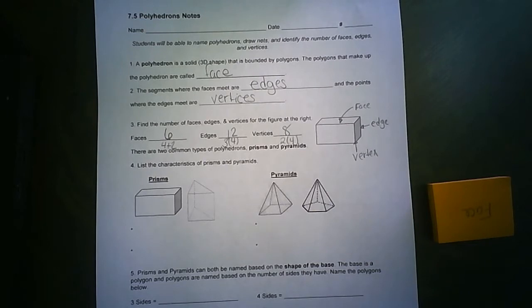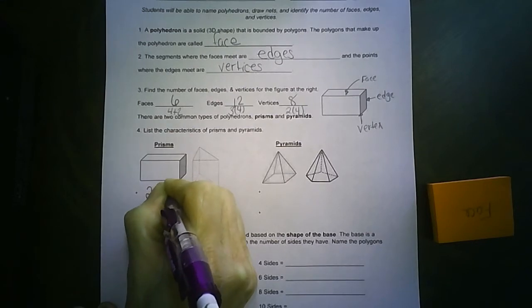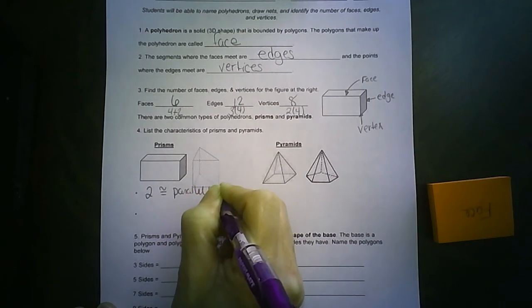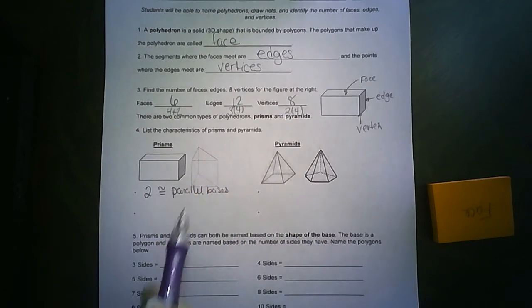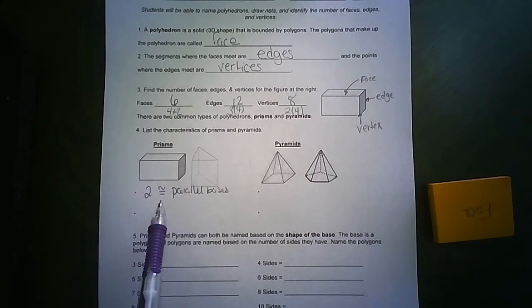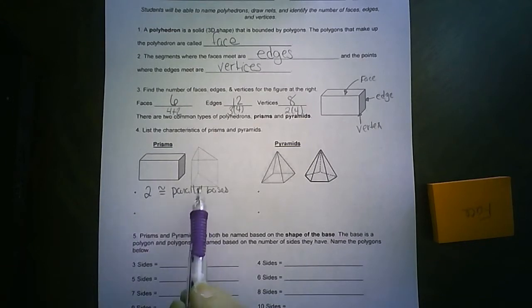Now, all polyhedrons can be grouped into 2 categories. They can be grouped into either a prism or a pyramid. So, a prism will have 2 congruent parallel bases. Now, a rectangular prism, the base is a rectangle and they are parallel and congruent. And then the middle is also made up of rectangles.